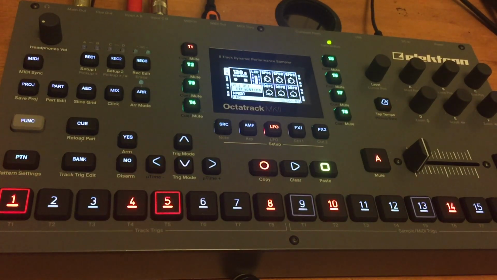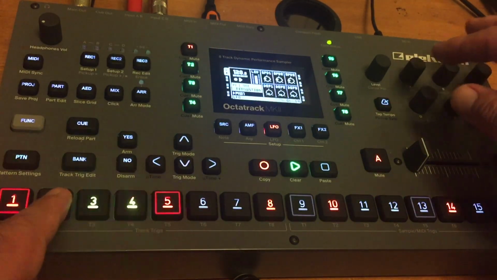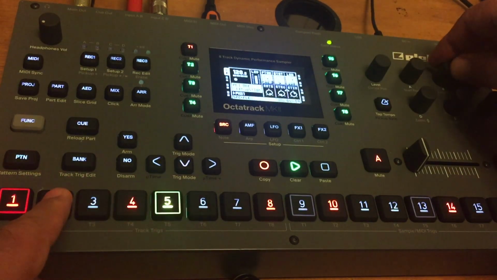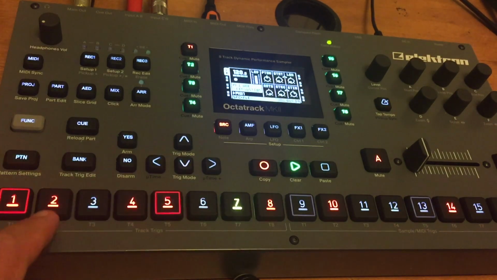Now, there's another type of lock too. See these keys that are not lit? You can also add effects to those. So let's try that. So 2 and 3 are not locked. So we play this. See how it's lit now? So we added a new trig and a new parameter lock.